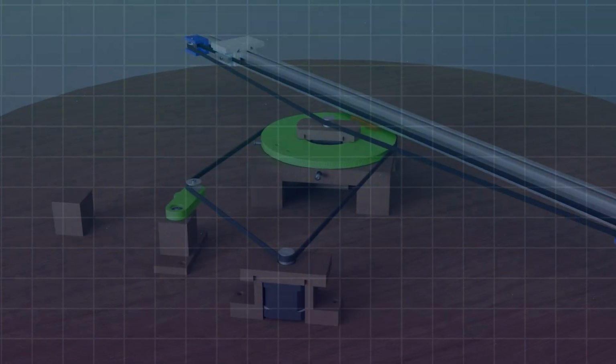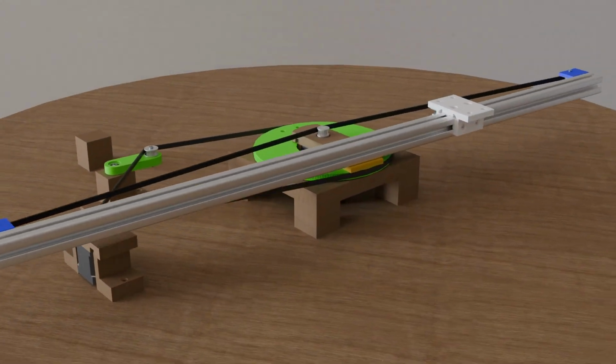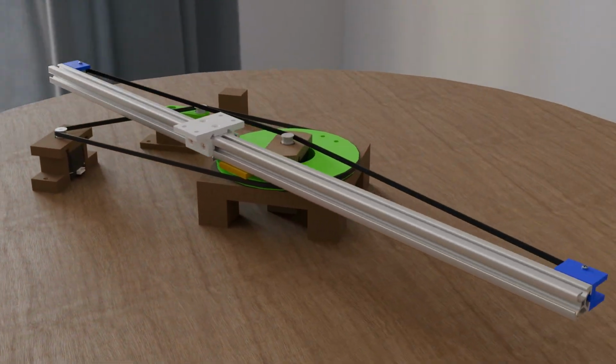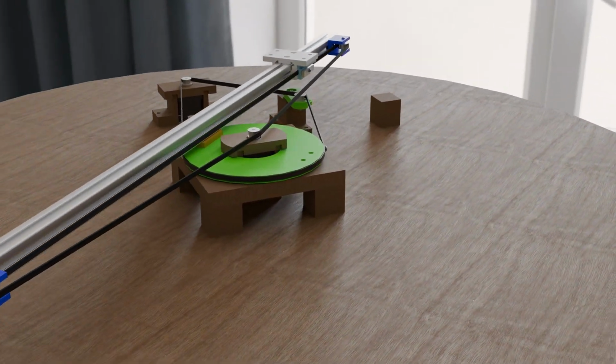So that's what I'm building. In an upcoming video, I'll explain how the software will calculate and control the motors to create those stunning patterns I'm looking for.